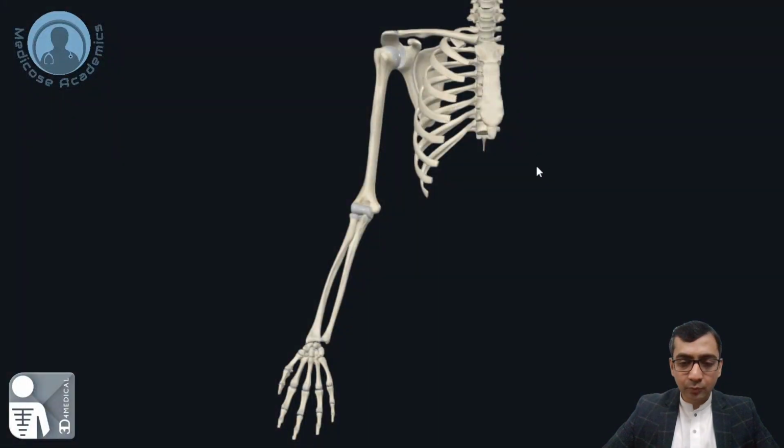the model by 3D4 Medical, Complete Anatomy by Regions. This is the 3D4 Anatomy, Complete Anatomy. I will be using this in my lectures.